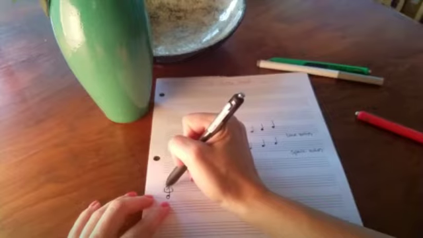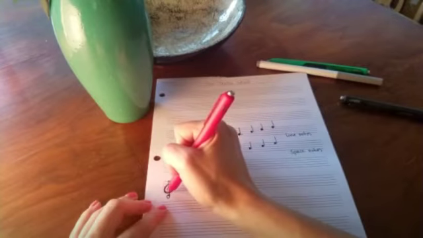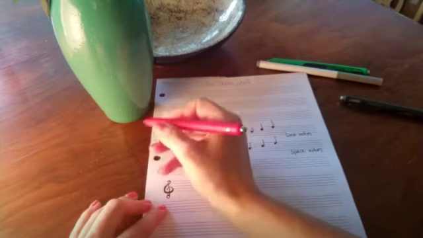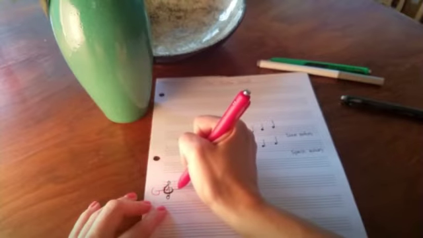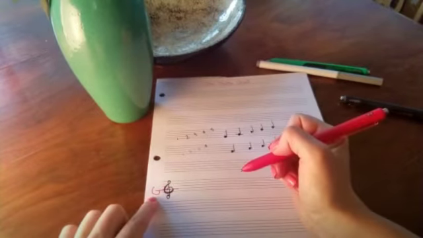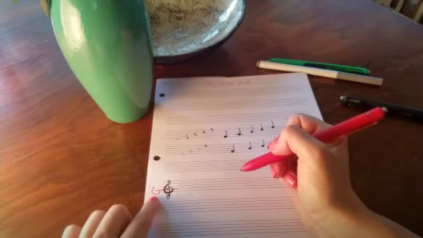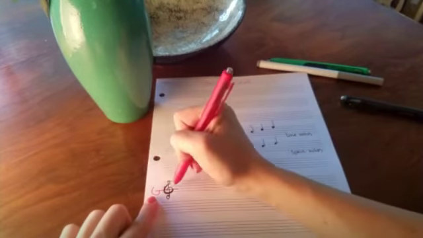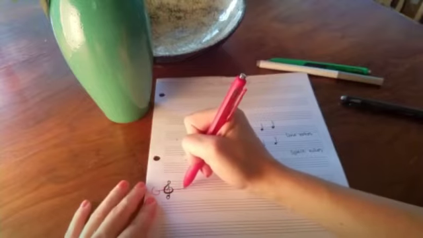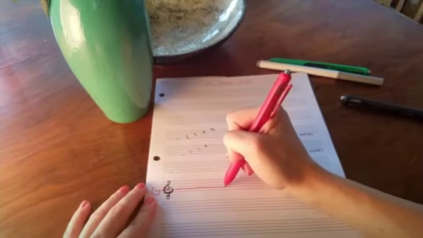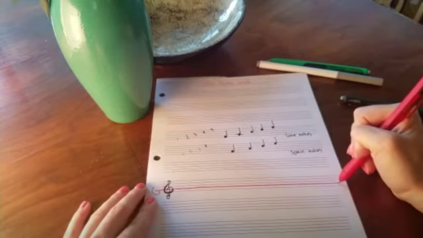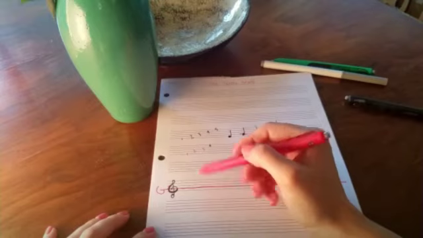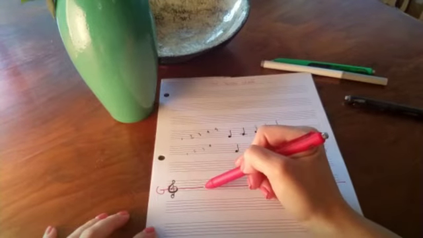If you take this part out right here, let's highlight it in red, and move it, what letter does that look like? Yeah, it looks like the letter G, which is terribly convenient because it just so happens that this line that passes right through the center of our treble clef is the G line. All of the notes that sit on this red line are G's.